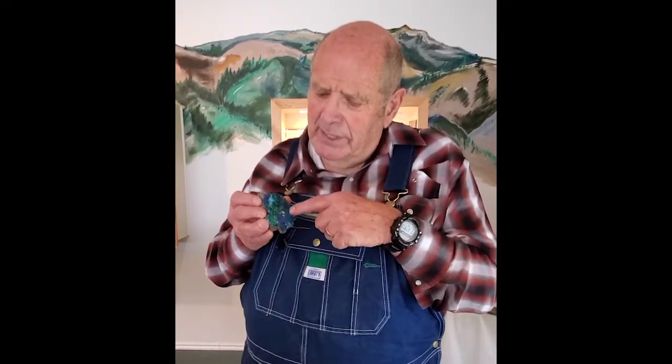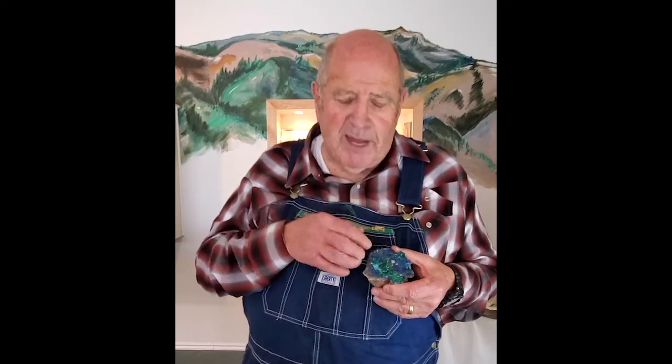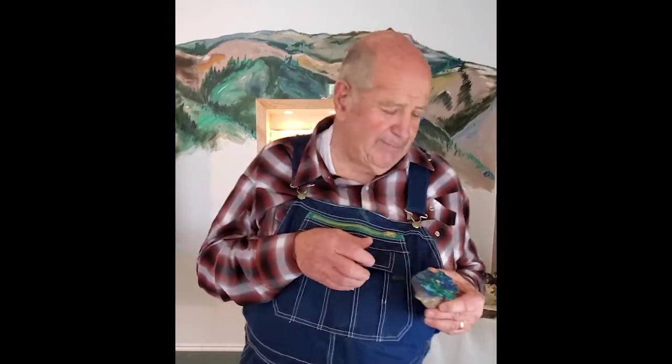But when we talk about it later, we'll find out that sometimes it may indicate what the copper is, but it doesn't necessarily mean it, because some things can be green and not be copper, or blue and not be copper. But this is a good example. This came from down in St. George, from the Apex mine. And this mine is famous for this bright colored azurite and malachite.